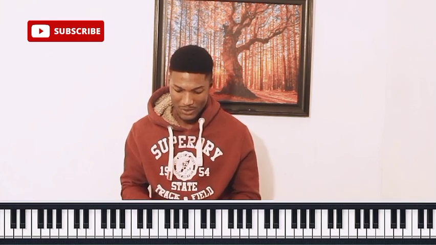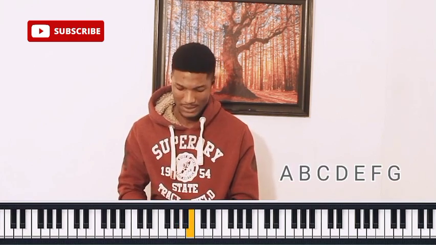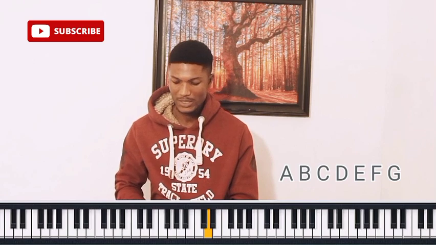The next thing we'll be looking at is notes. Notes represent the pitch and duration of a sound in musical notation. They are named after the first letters of the alphabet, which are A, B, C, D, E, F, and G. The keyboard is made up of 7 white notes and 5 black notes.